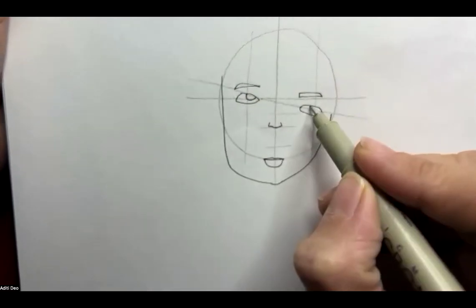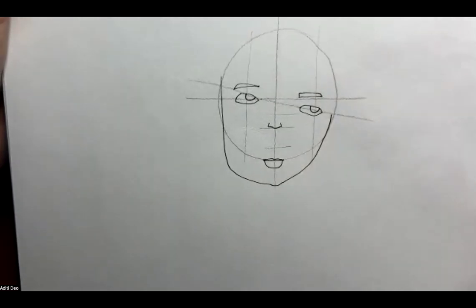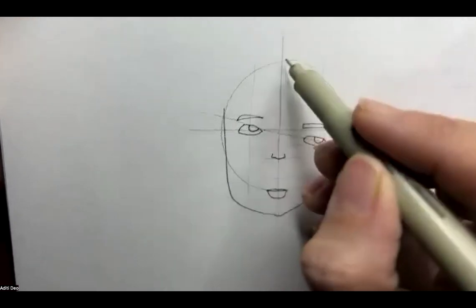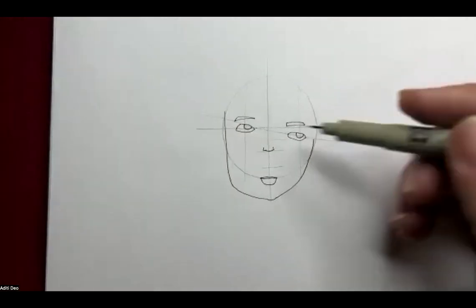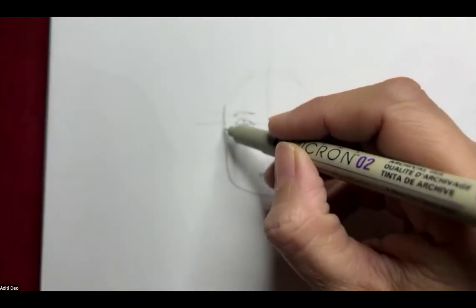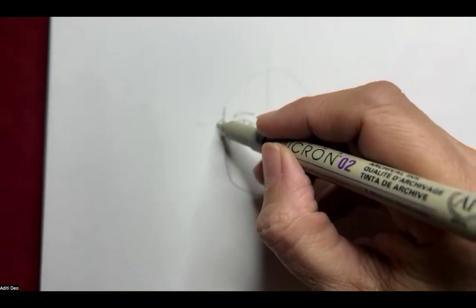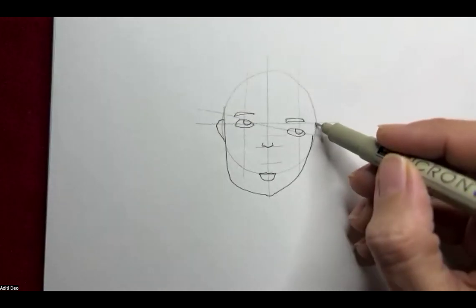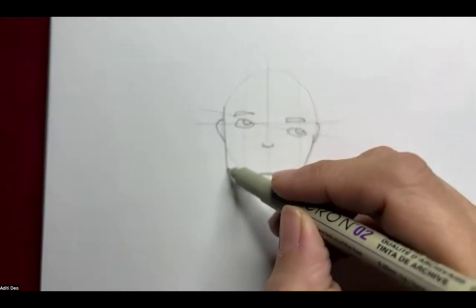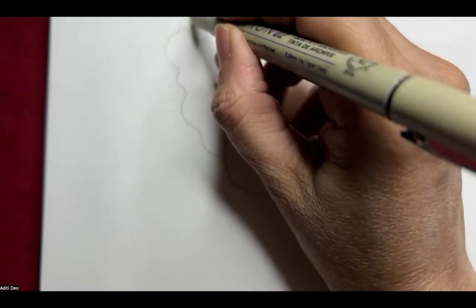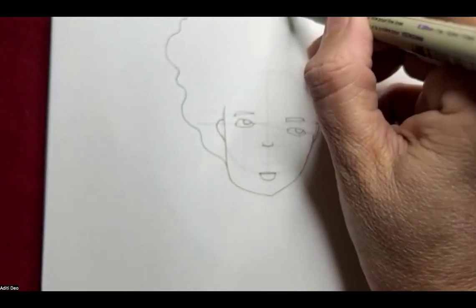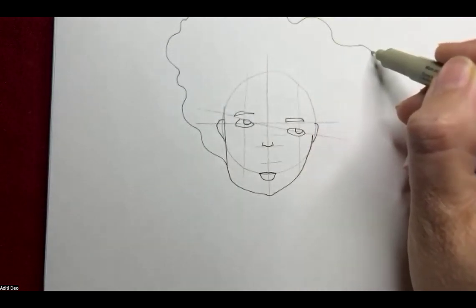My eyes can be looking in the same direction but on this side. And then for the hair, instead of curling sideways like this, I'm going to draw two ears here on the side as well. How about I will draw my person's hair going all the way up like this.